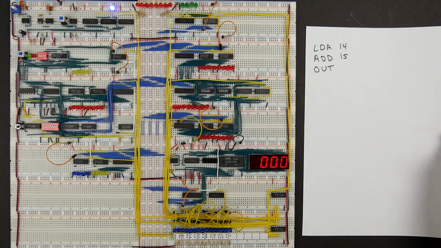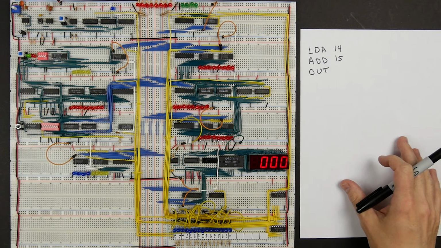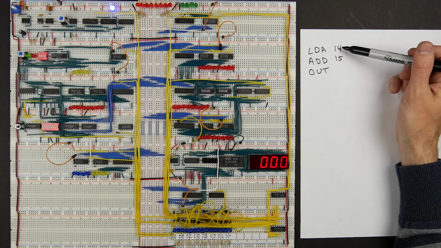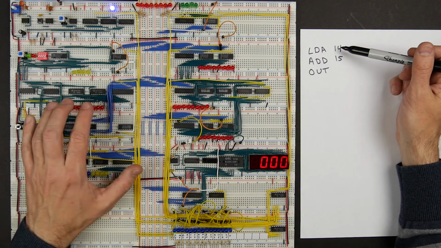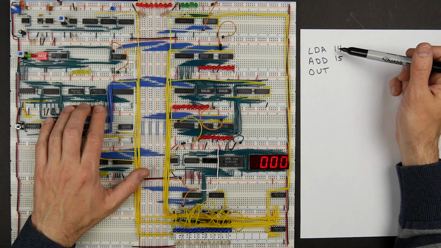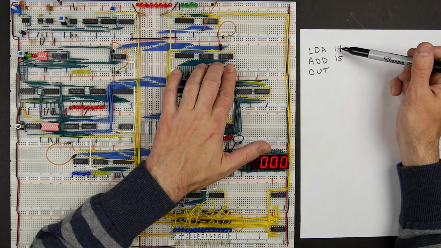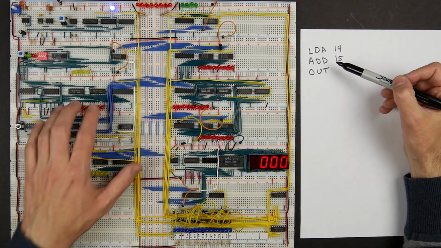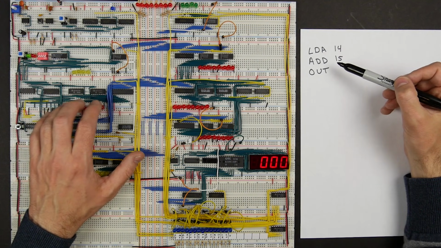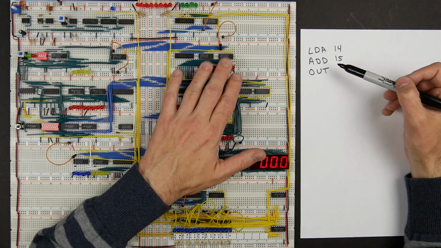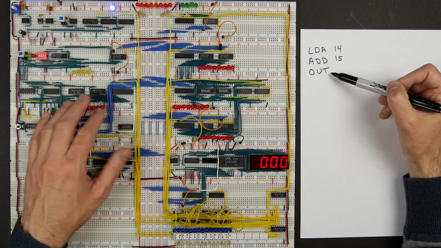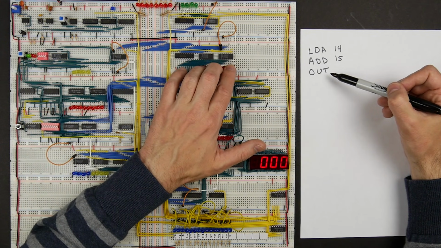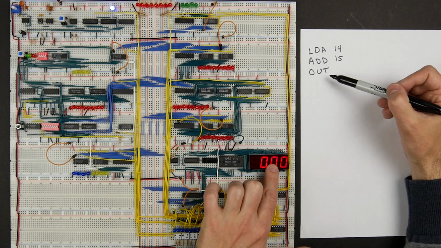Let's look at how we'd actually write a program and how a program would actually get executed. So I've written a program here that basically says load A 14. And what that's saying is load the contents of memory address 14 into the A register. And then it's saying add 15. And what that means is add the contents of memory location 15 to the A register and put the result in the A register. And then the last instruction is out. And what that instruction means is take the contents of the A register and output it to the display.